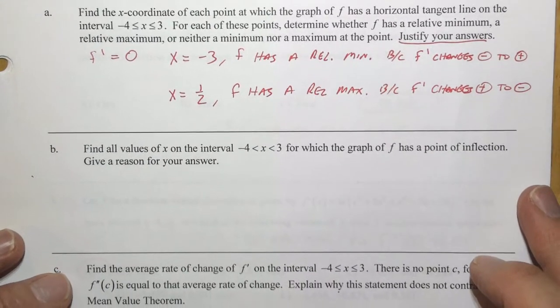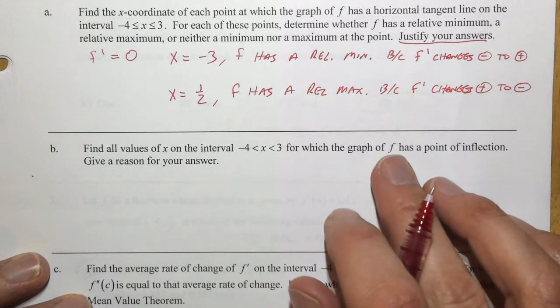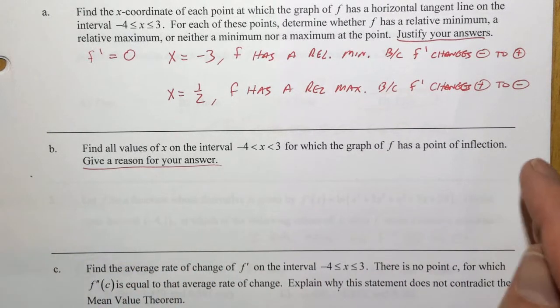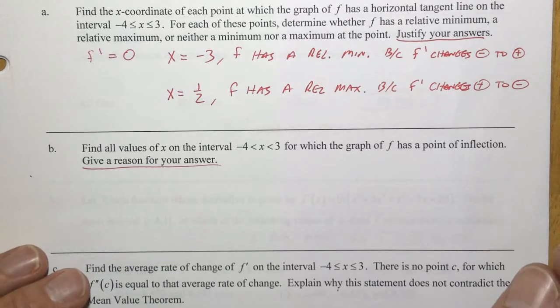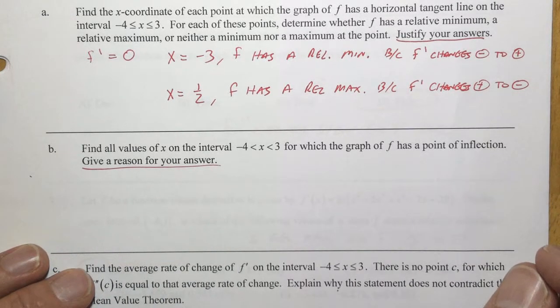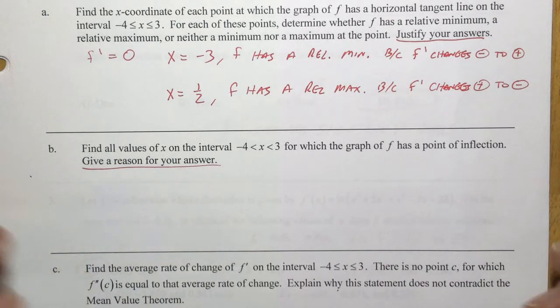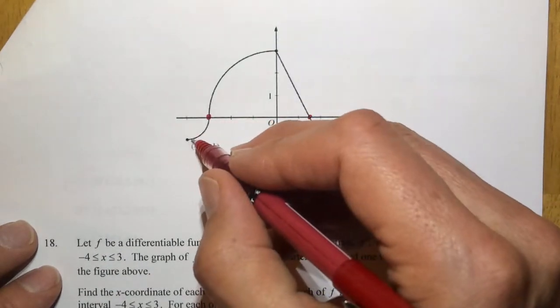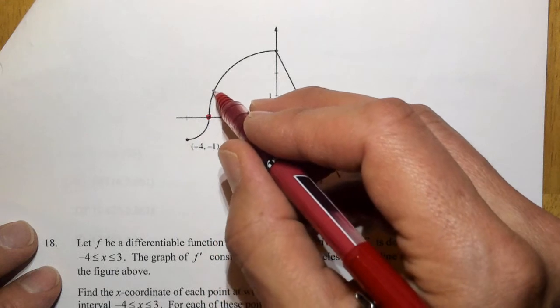Part B, find all values of x on this interval for which the graph of f has a point of inflection. And once again, we have to give a reason why. Okay, inflection points occur when the first derivative changes from increasing to decreasing or decreasing to increasing. So let's go back up here. Our first derivative is increasing.